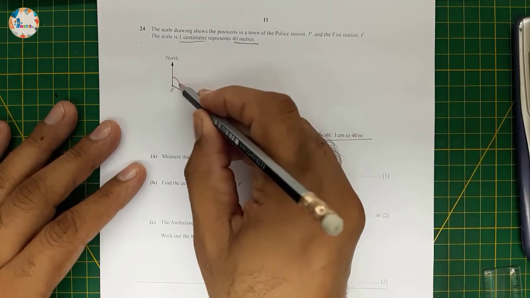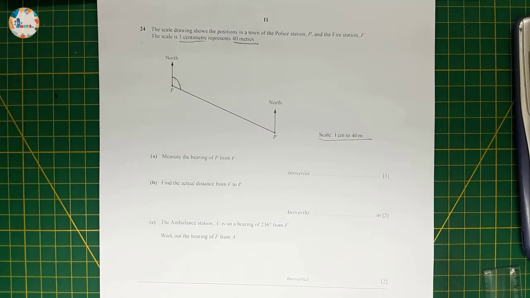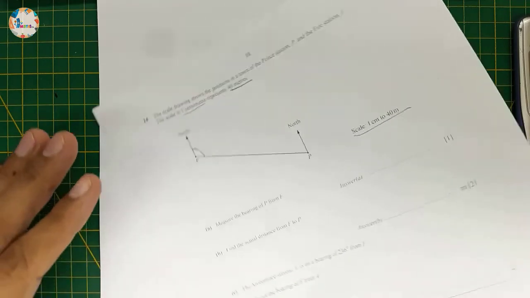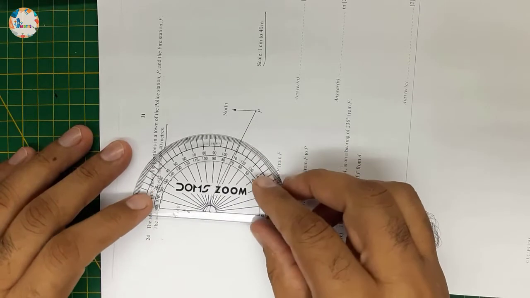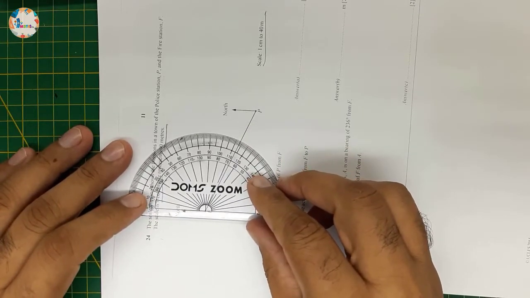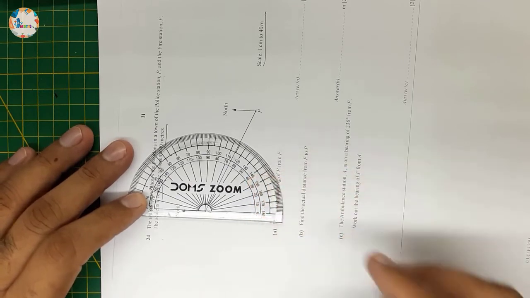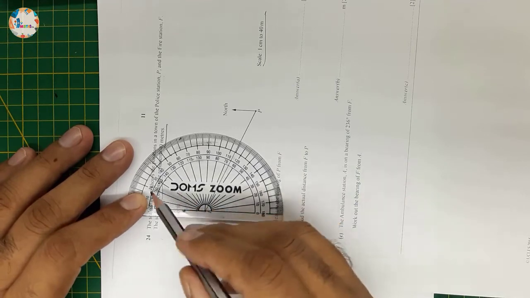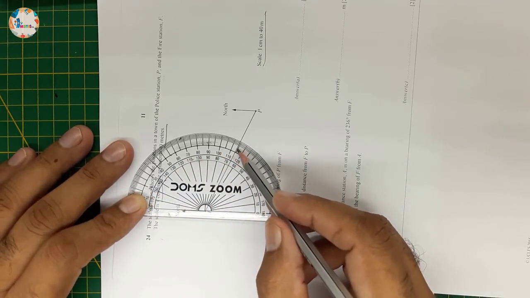So we have to measure this angle. We will be using a protractor for this. For our convenience, we can rotate the page so that we can easily check the angle. So I'm rotating this page so we can keep it over here. And if you check, this is 100, and this is 0, 1, 2, 3 up to 100, 110, 115 is this line.